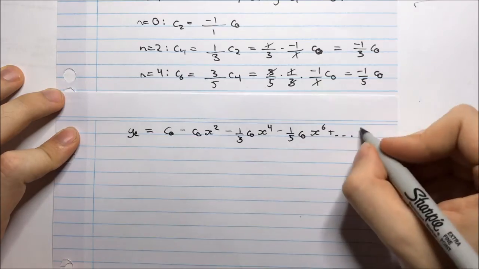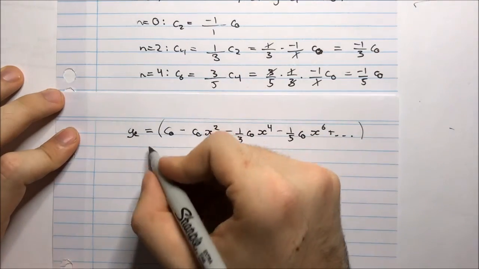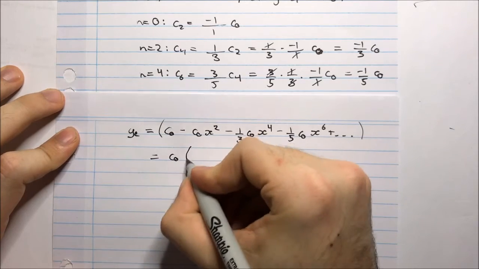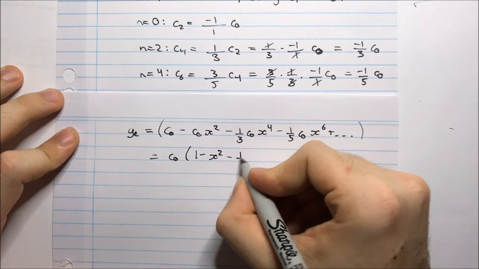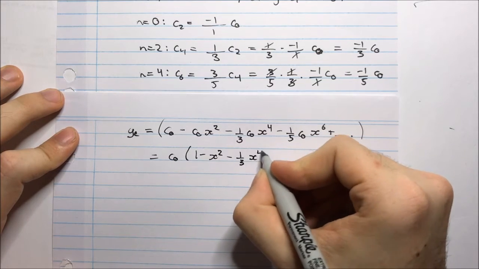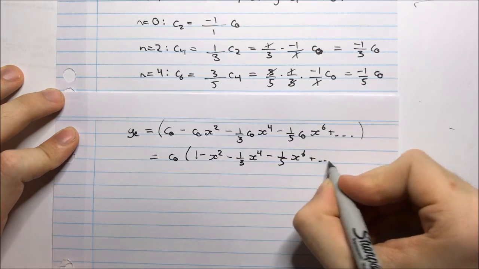Now it's a plus here, but it doesn't really matter if I wrote a plus or minus because I'm just going on. I can factor out C0, and so it's 1 minus x squared minus 1/3 x to the 4 minus 1/5 x to the 6th, and so on.